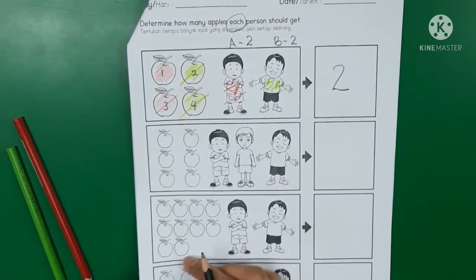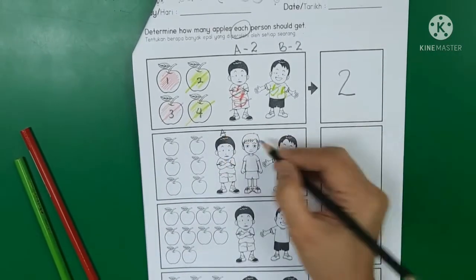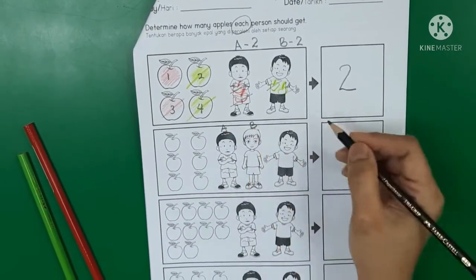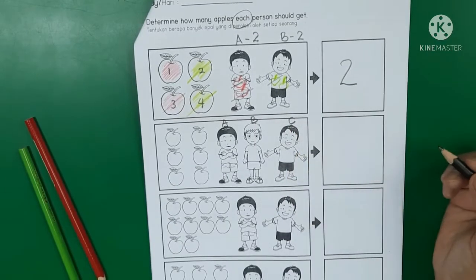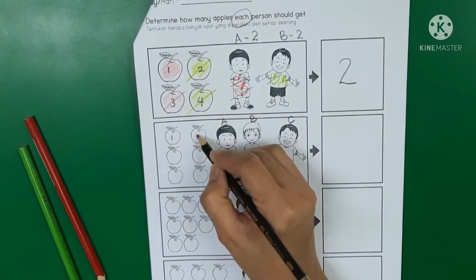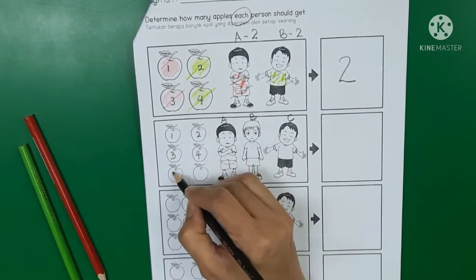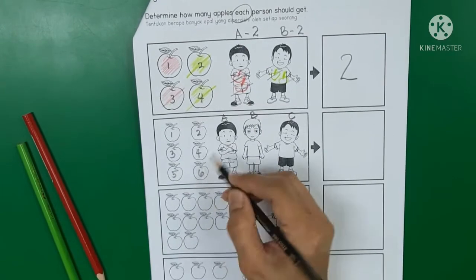Let's look at the second exercise. This is student A. This is student B. This is student C. Now let's label the apples. Number 1, number 2, number 3, number 4, number 5, and number 6.